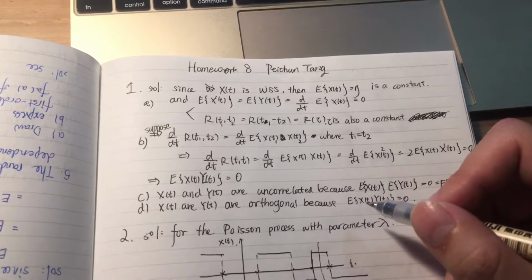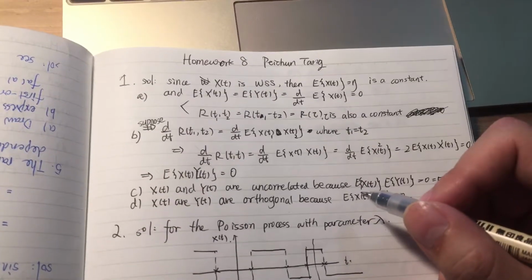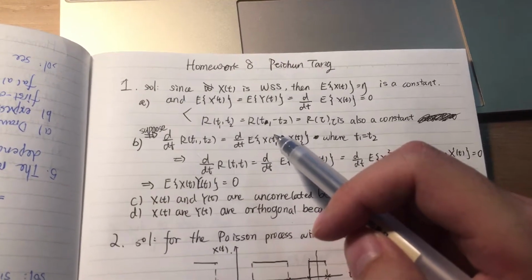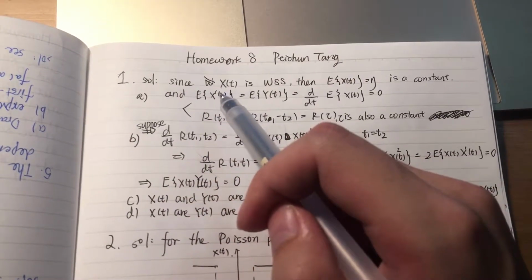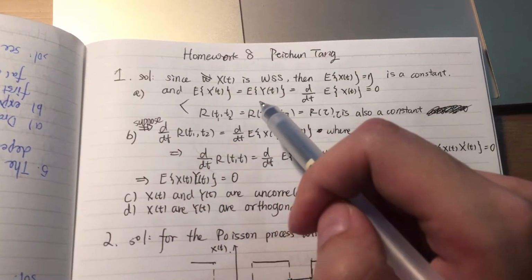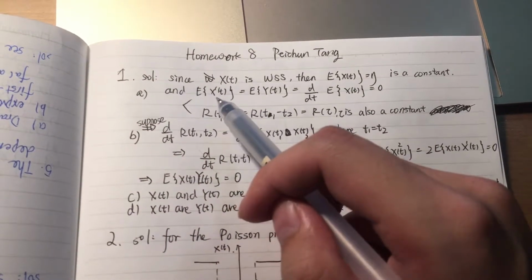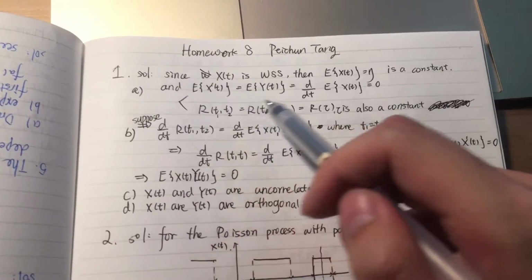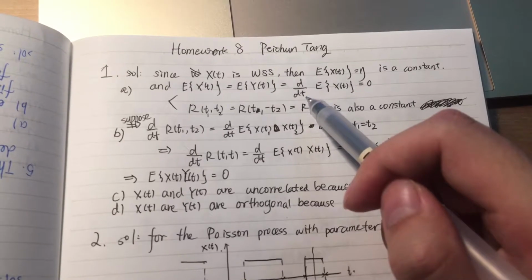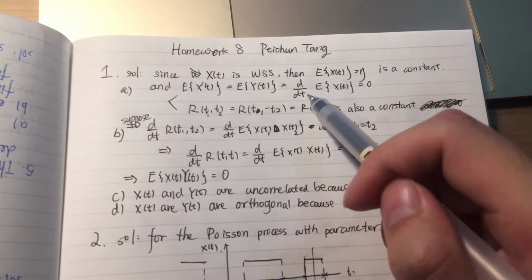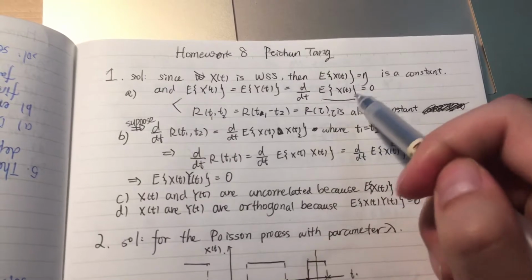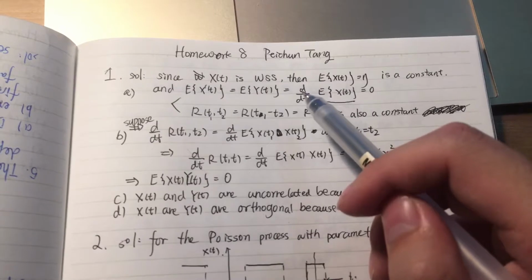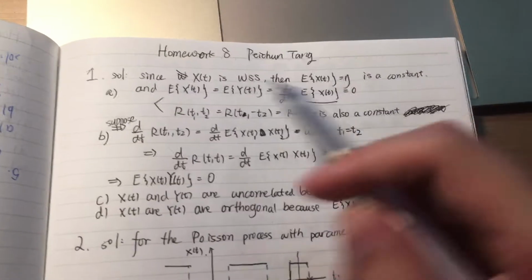The first problem is to find E[Y(t)]. As we know, Y(t) is equal to the first derivative of X(t), so we can rewrite this: E[Y(t)] is equal to E of the first derivative of X(t). Then we can move the derivative outside of the bracket, so it is the derivative of E[X(t)], which, as we know, is essentially eta, a constant. So the value of E[Y(t)] is exactly equal to 0.